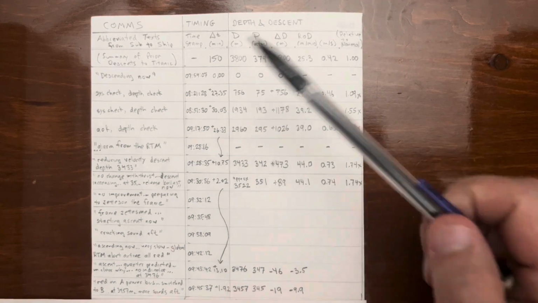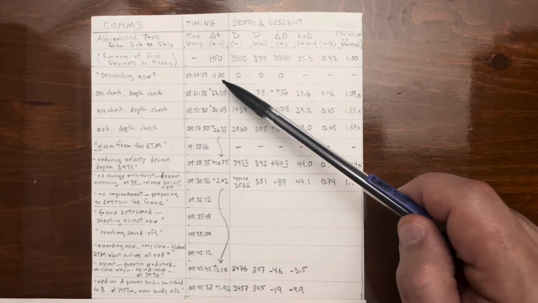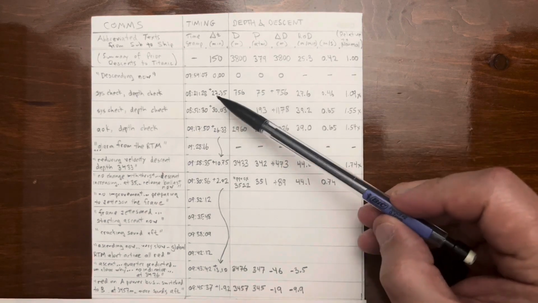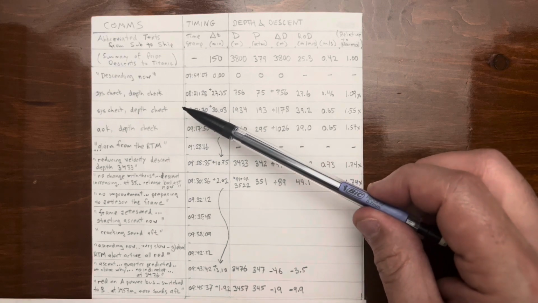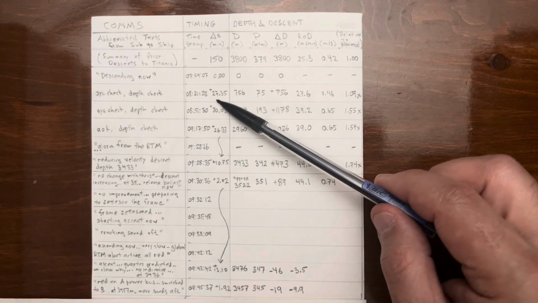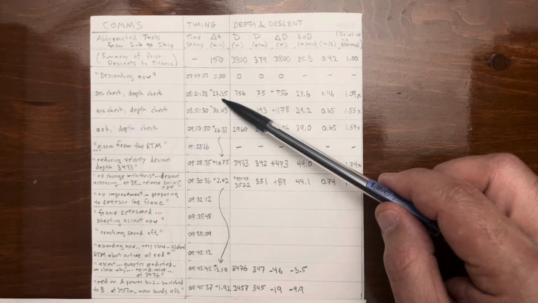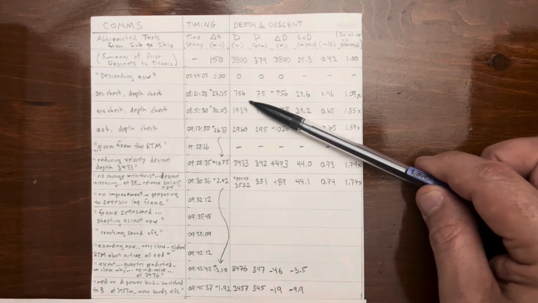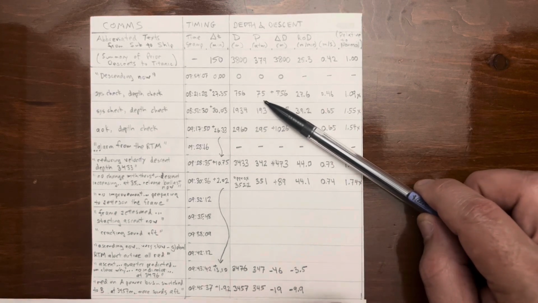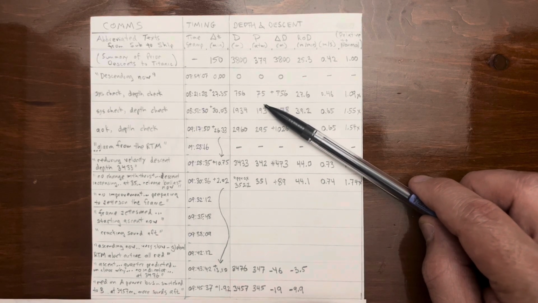So at the first timestamp, descending now, that's our 0 mark. Everything else is 0. The first system check and depth check is at 0 plus 27.35 minutes, to which they've achieved a depth of 756 meters. That's 75 atmospheres of static pressure.